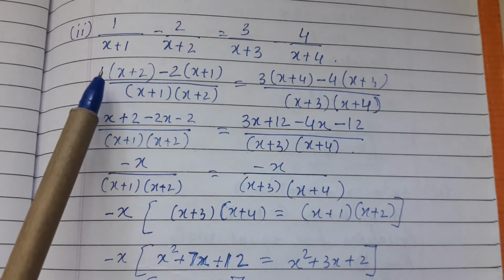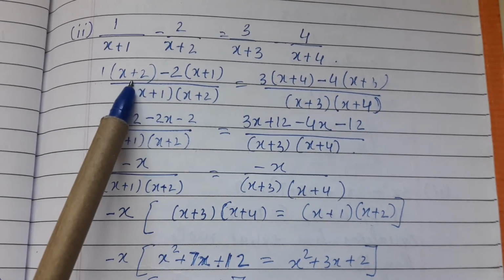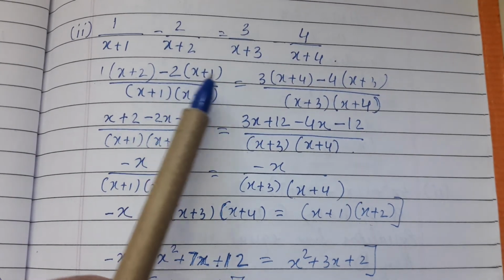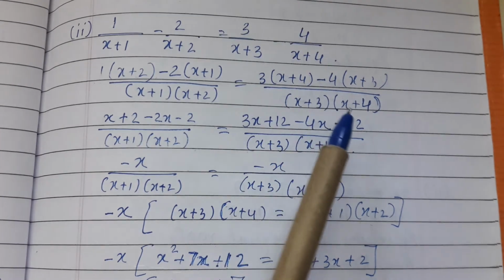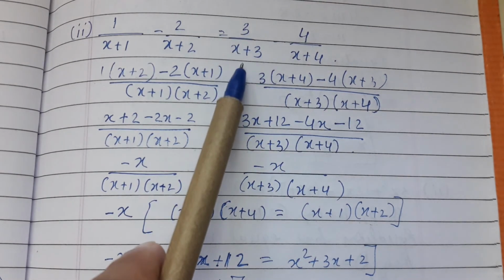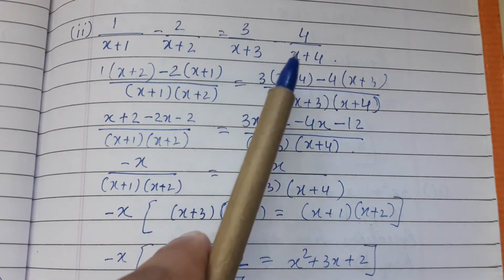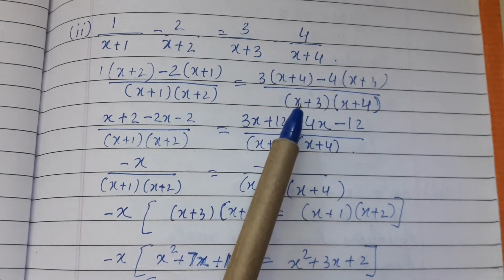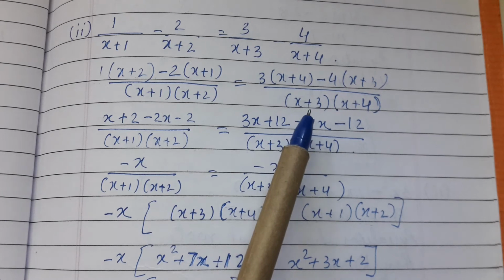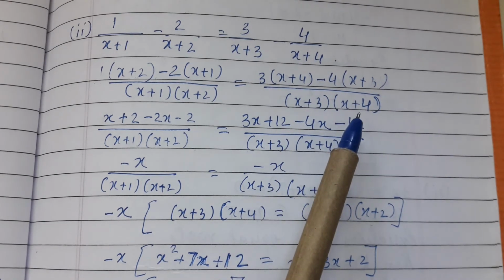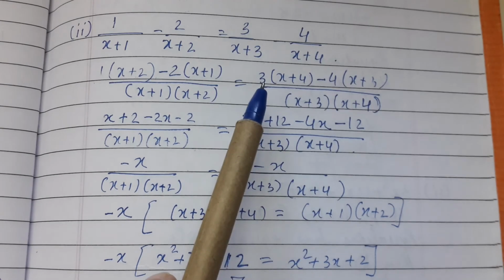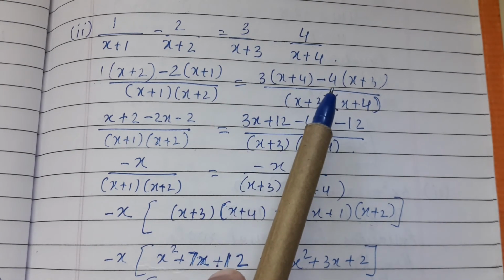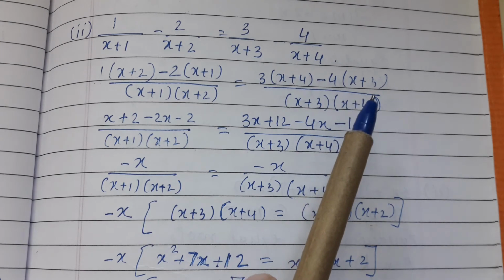In the numerator 1 into x plus 2 minus 2 into x plus 1. In the same way for the right hand side, this term we will multiply by x plus 4 and this term we will multiply and divide by x plus 3. So in the denominator we will get x plus 3 into x plus 4. In the numerator 3 into x plus 4 minus 4 into x plus 3.